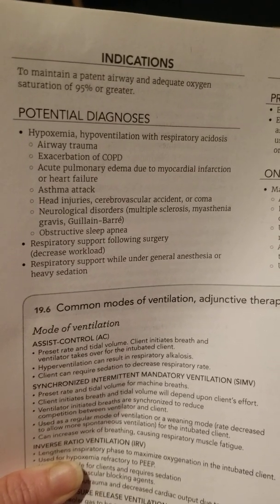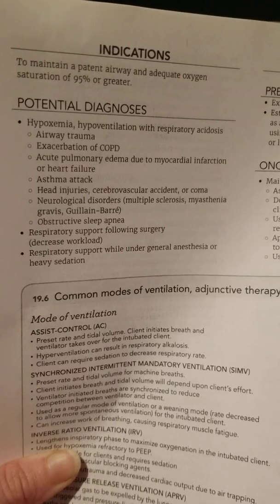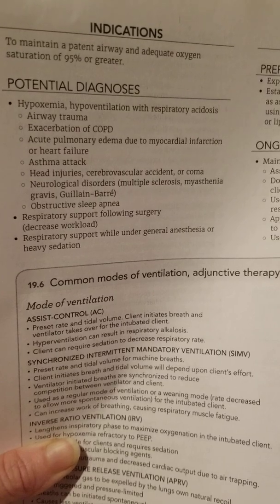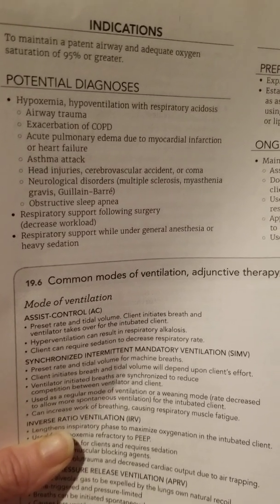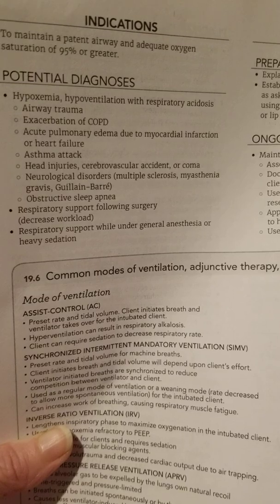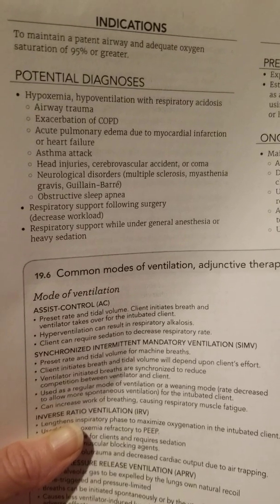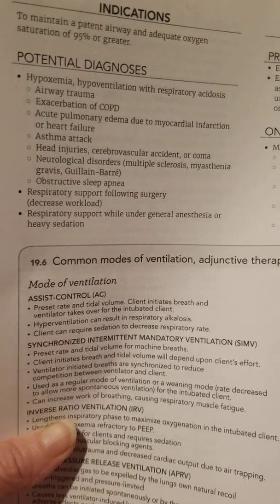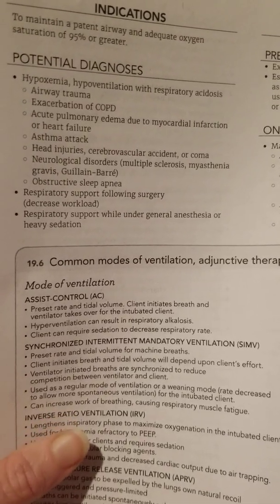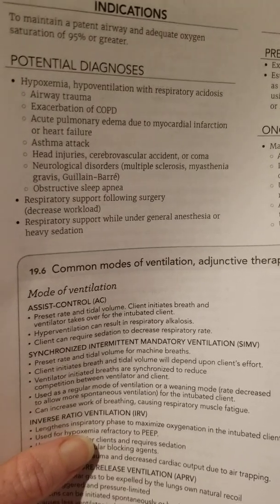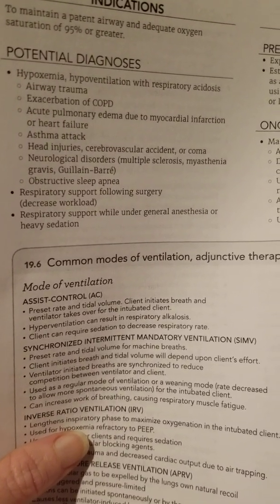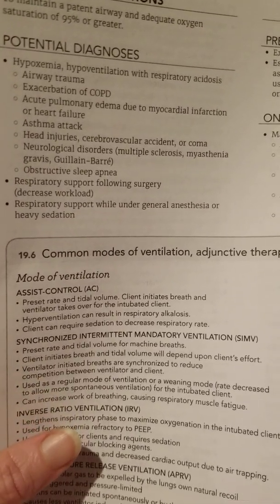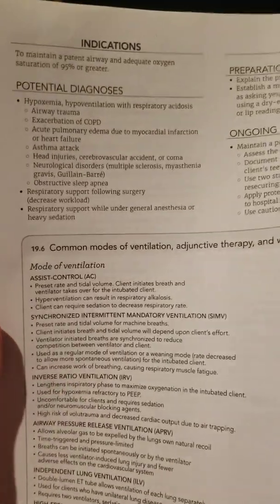Potential diagnoses for mechanical ventilation would include hypoxemia, hypoventilation with respiratory acidosis, airway trauma, exacerbation of COPD, acute pulmonary edema due to myocardial infarction or heart failure, asthma attack, head injury, cerebrovascular accident or coma, neurological disorders such as multiple sclerosis, myasthenia gravis, and Guillain-Barré, obstructive sleep apnea, respiratory support following surgery to decrease workload, and respiratory support while under general anesthesia or heavy sedation.